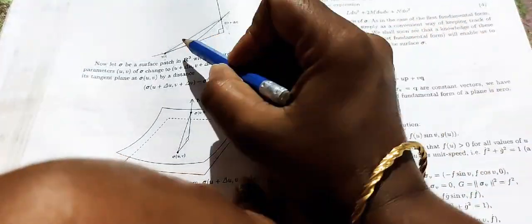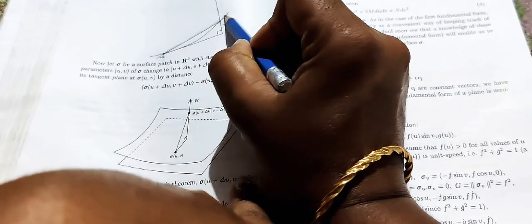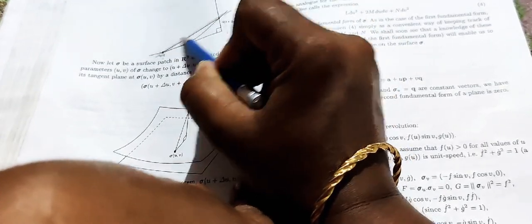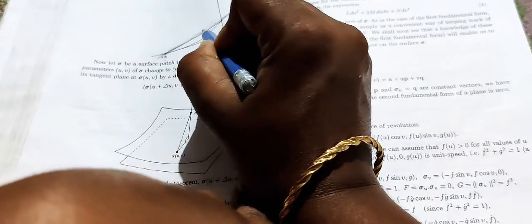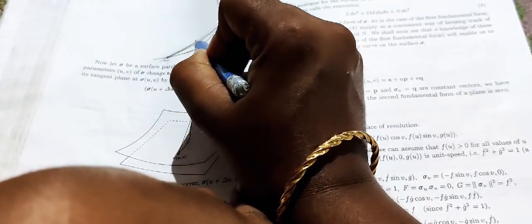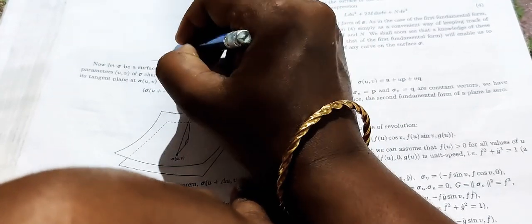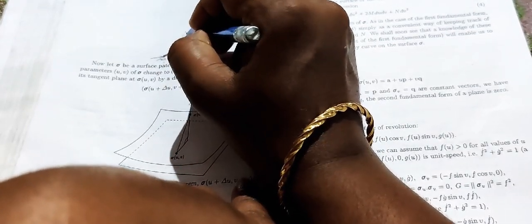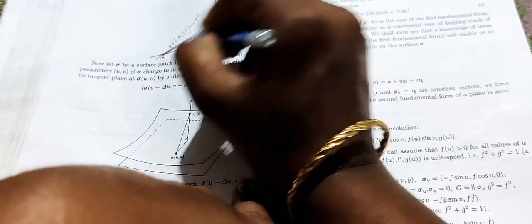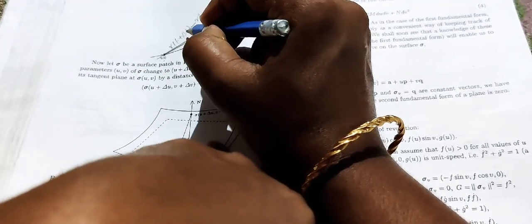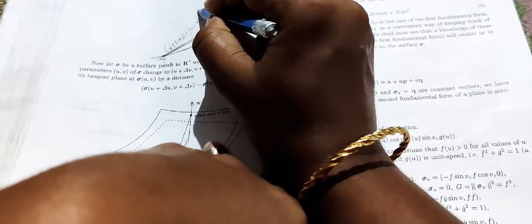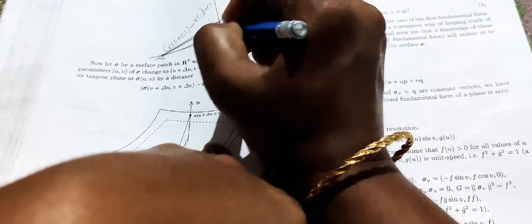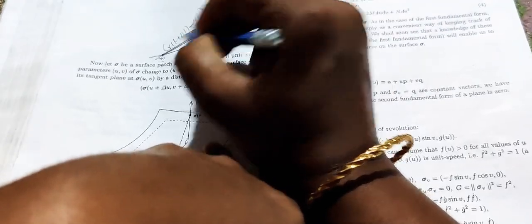Okay, so this is the tangent line. This is what passes as the tangent line of the curve. So this is the distance from what? Gamma of t plus delta t minus gamma of t. This distance, gamma of t plus delta t minus gamma of t, dotted with n, is the distance from the tangent line.